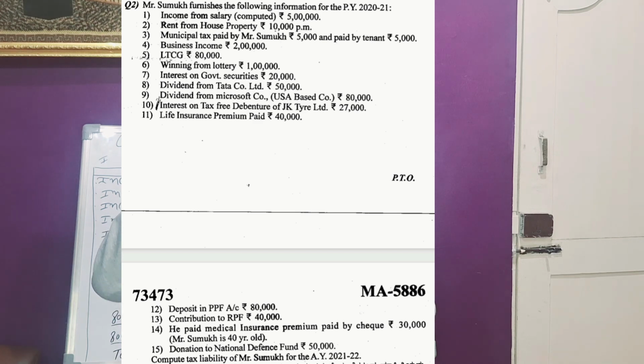See, when we were discussing income from other source, we discussed the concept of securities. If in the question they have given tax free, then compulsorily you have to do gross up. How we have to do the gross up, we will see when we discuss the answer.